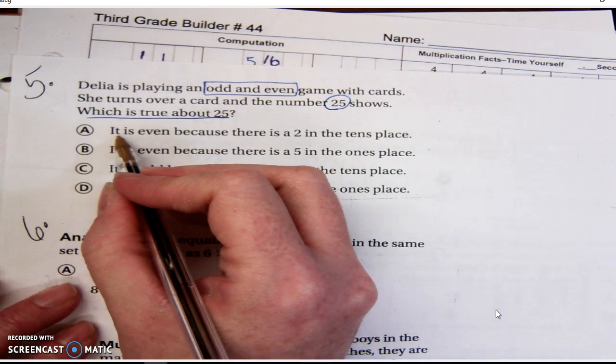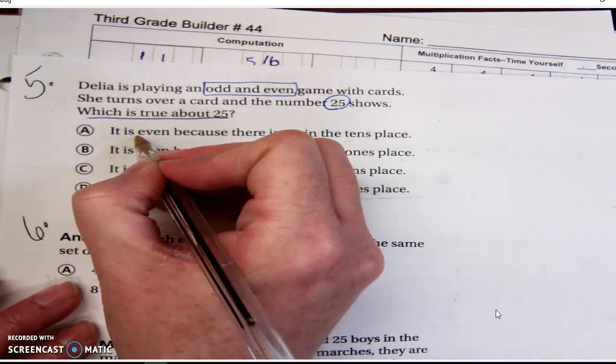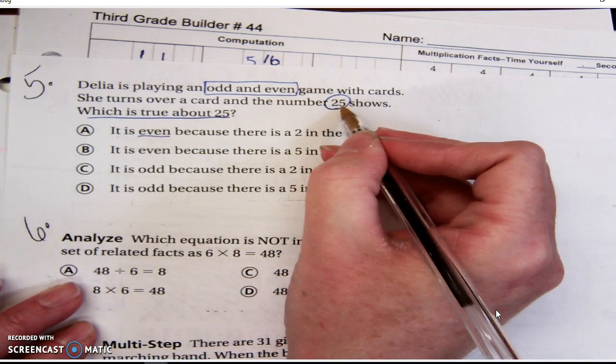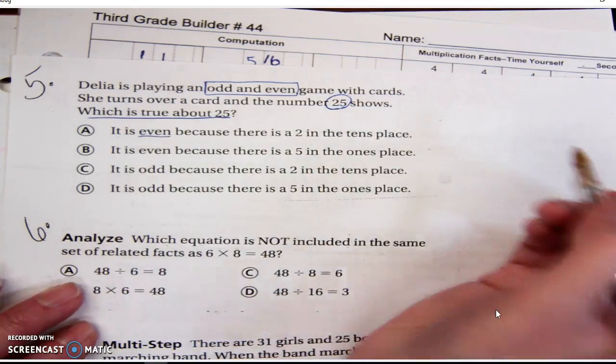Okay, our first choice says it is even. Okay, well, I'm looking at 25, and I know 25 is odd because it ends with a 5.